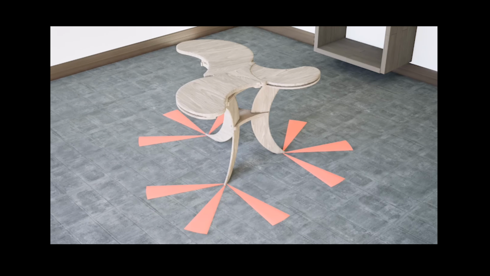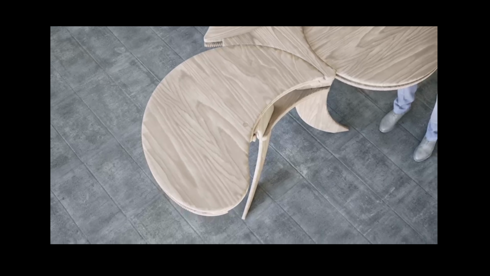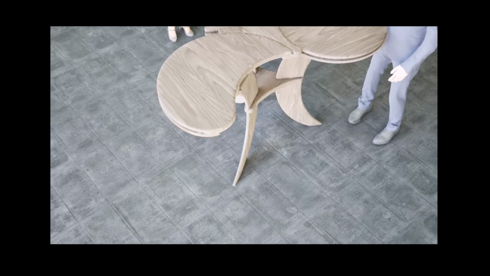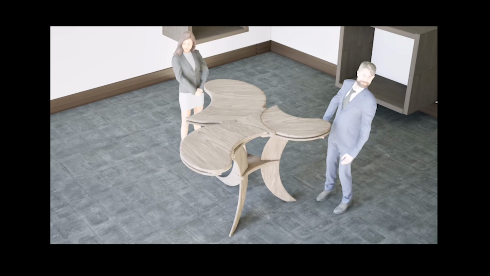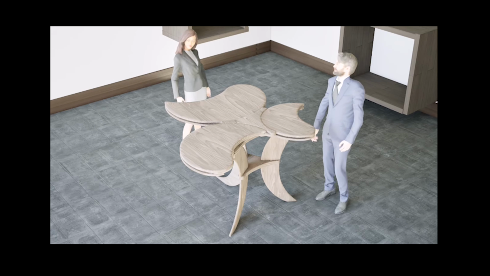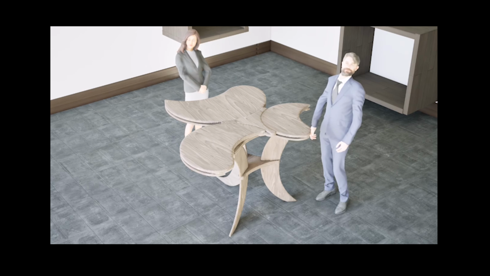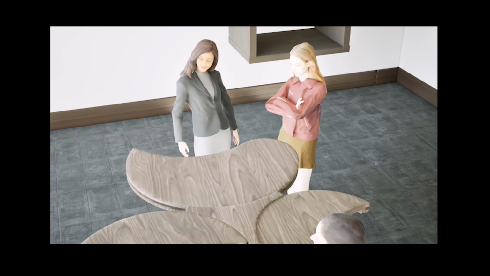The red area is the detection range of the sensors. First, when there are no people detected, the tables remain in the extended configuration. When someone comes to the table, it starts rotating. In this scenario, 2 tables retract, reducing the distance between the 2 people. If another person arrives, the table rotates toward them, providing space for their conversation.